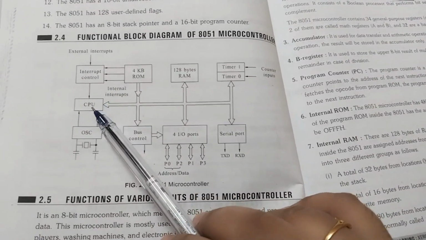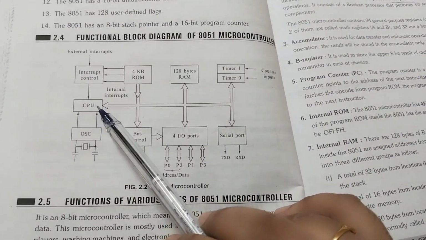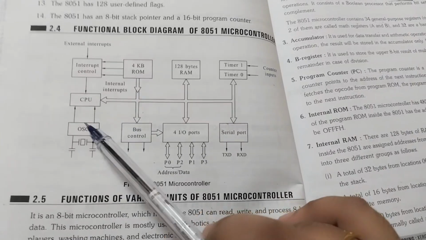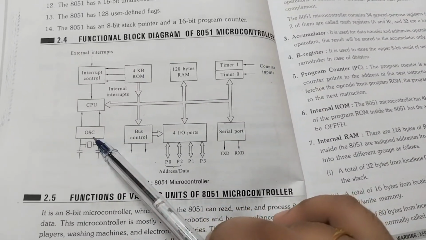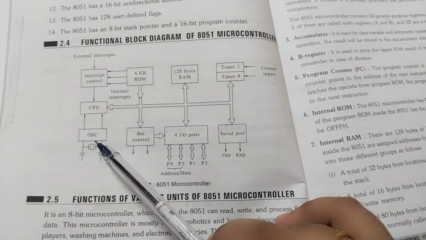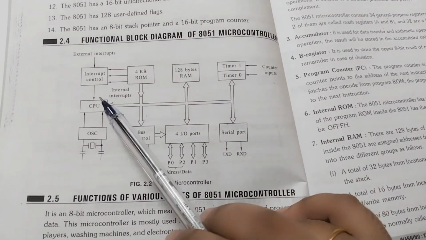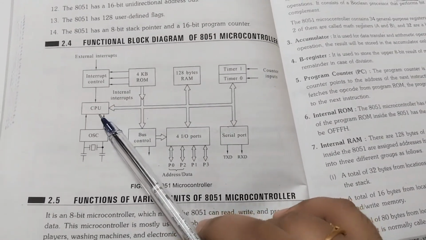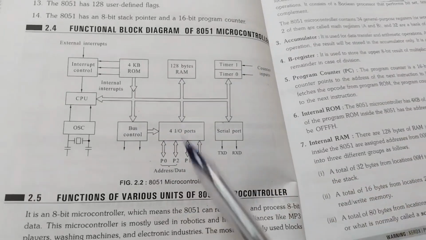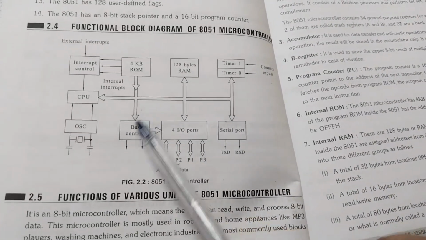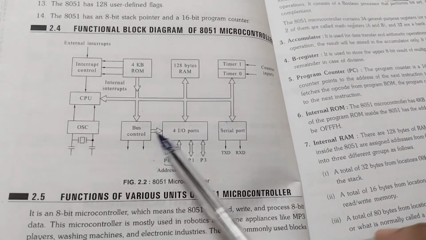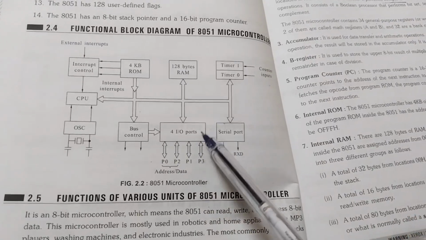In order to operate the CPU, the clock frequency for this processor is provided by an oscillator. Usually this oscillator is a quartz crystal oscillator, and it provides a frequency to the processor. So this is the block diagram, and below the bus we have a bus control, and next 4 input output ports.